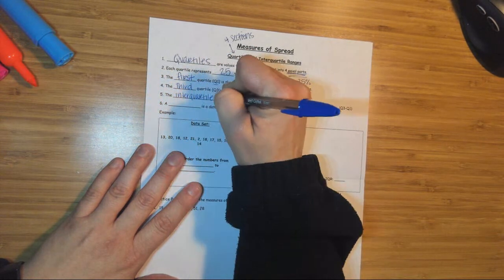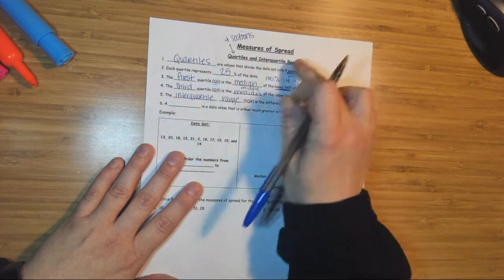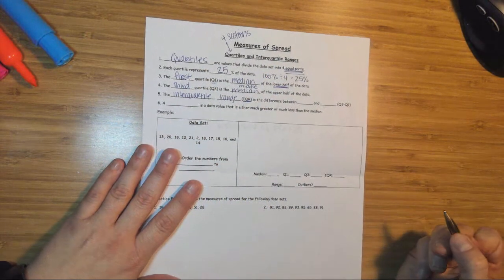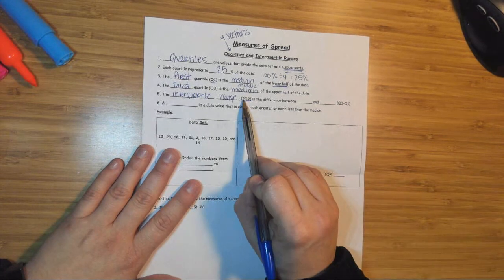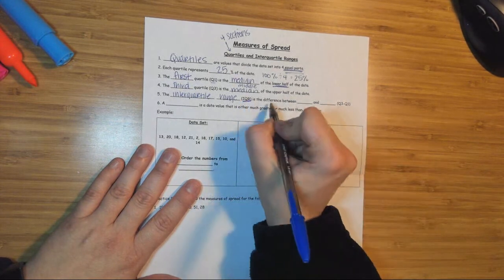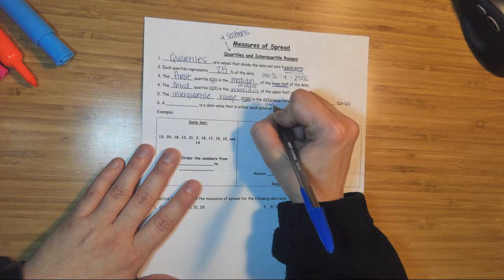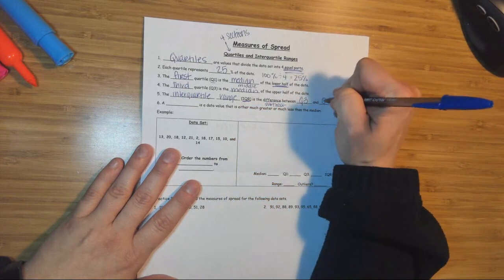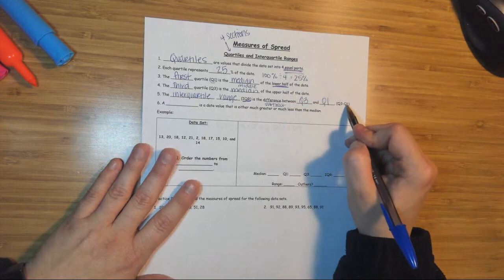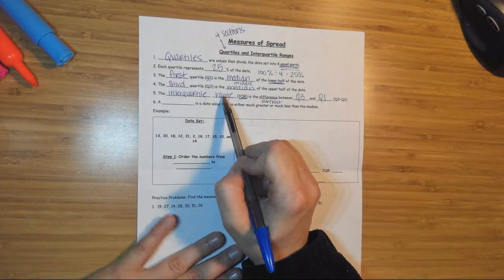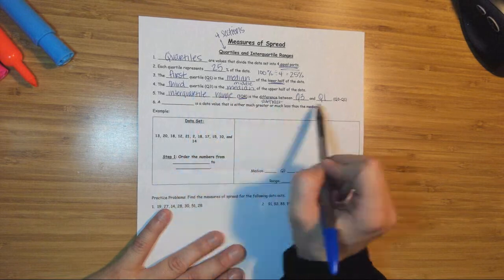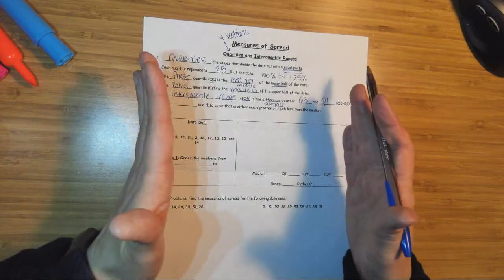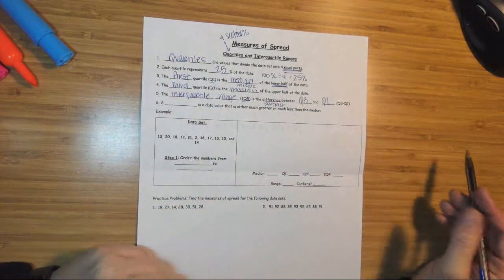The interquartile range, so that's up here. The interquartile range, or because we like to abbreviate things in math, the IQR, is the difference, which we know means to subtract, the difference between Q3 and Q1. So Q3 minus Q1. Notice the word range. We know we're finding a difference. And the interquartile is using those Q3 and Q1, so not the range of the whole data. The interquartile range is inside the data.